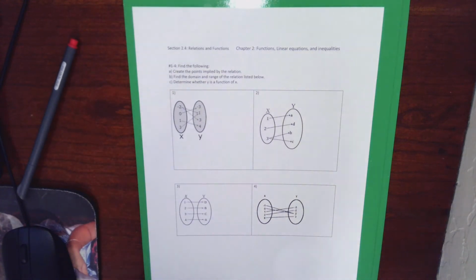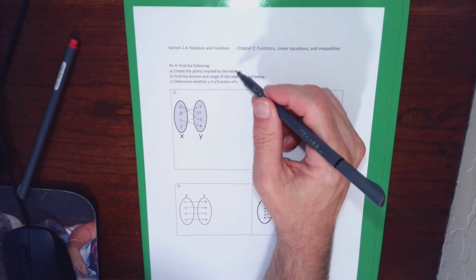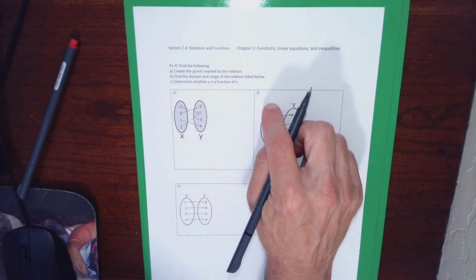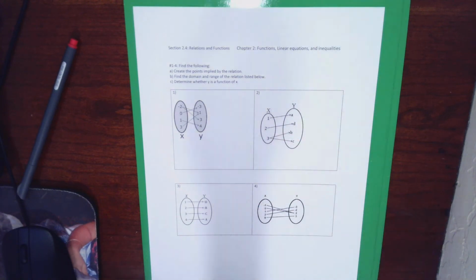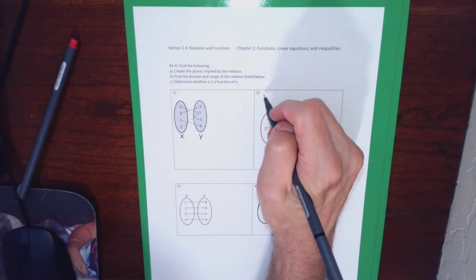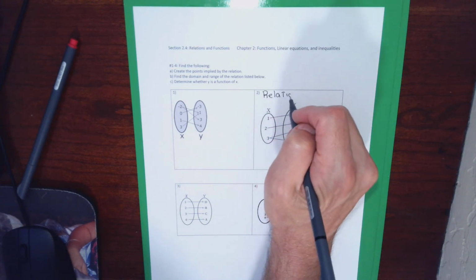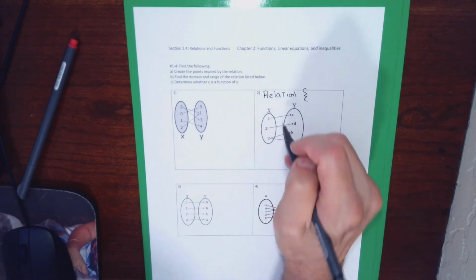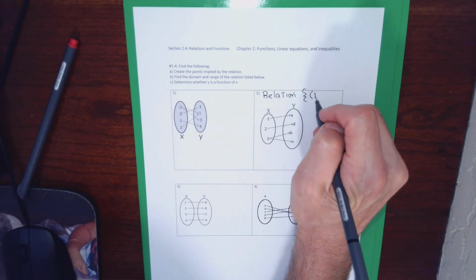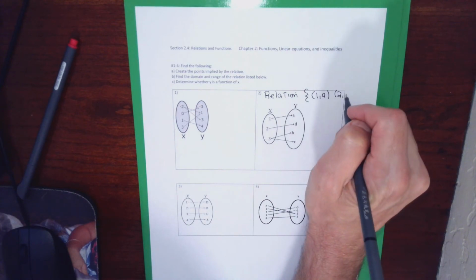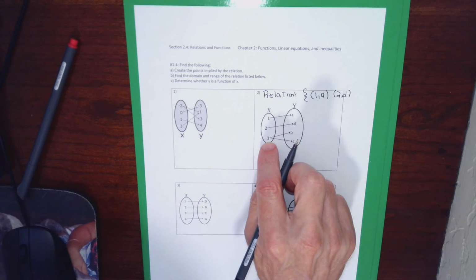The first 4 problems give us a relation that's defined pictorially, and I'm asked to create the points implied by the relation. This is super easy to do. You'll notice that I have an x column and a y column with arrows going from each x to a y, some double arrows. So I'm going to create the points implied by the relation just by following the arrows. The first point I'm going to write is 1 comma a, because there's an arrow going from 1 to a. And then I'm going to write 2 comma d, because there's an arrow going from 2 to d. And then I'm going to get 2 more points, 3 comma b and 3 comma c.